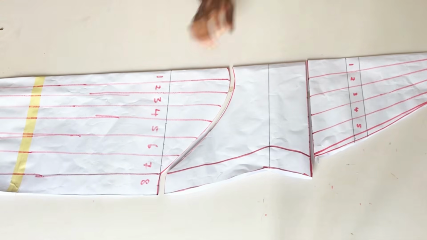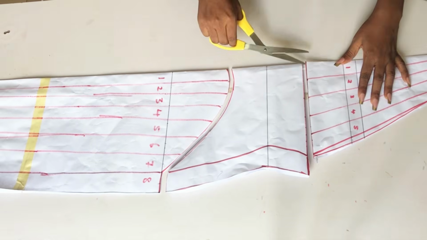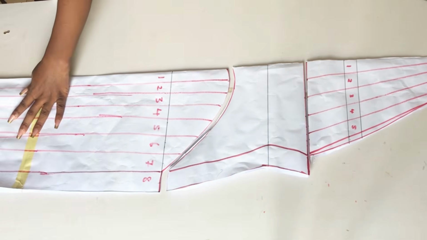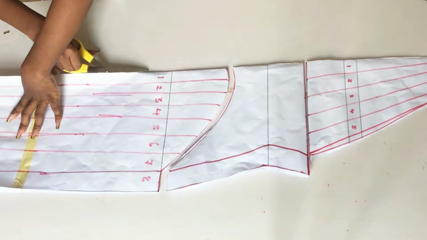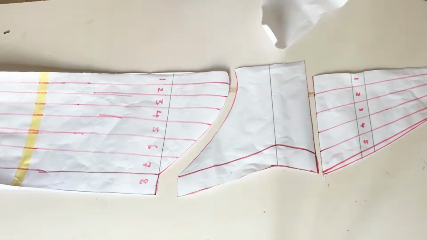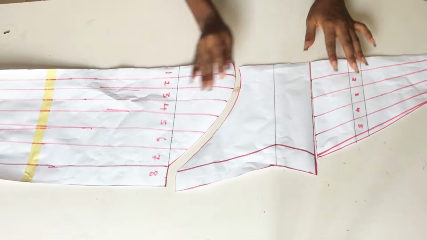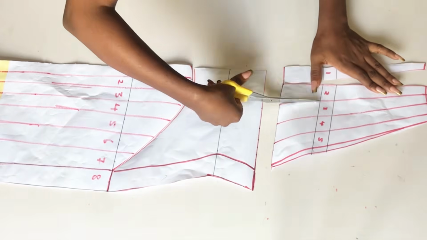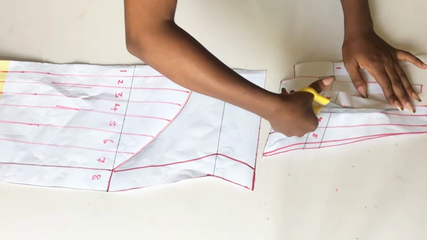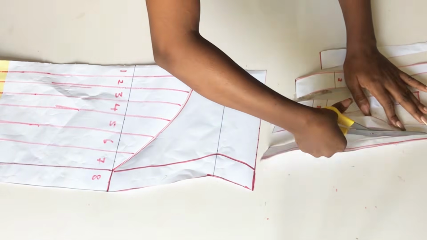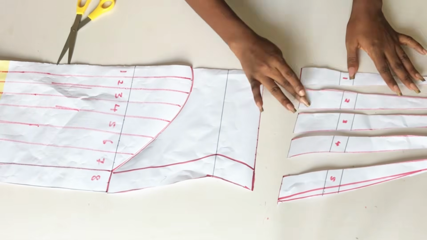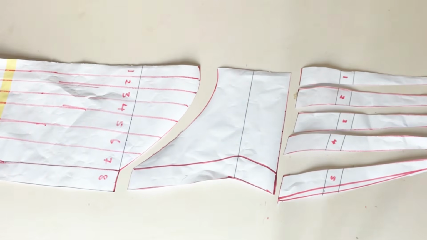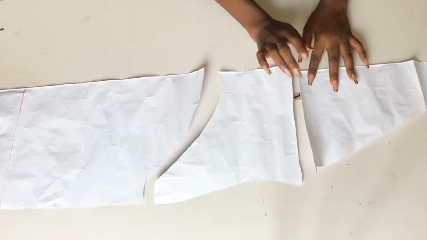Okay, so since this is for the front and back, I'm going to split the pattern paper open so I can separate the front from the back. So now that I've done that, I'm going to slash through this pattern paper. We're going to spread this on our fabric folded into two to have that outer neck area that you can see on the thumbnail. You can also slash through the down part and spread on your fabric.